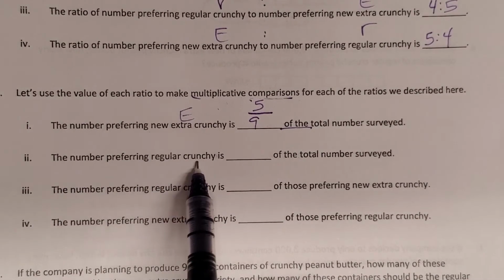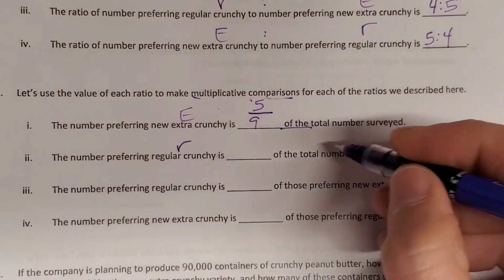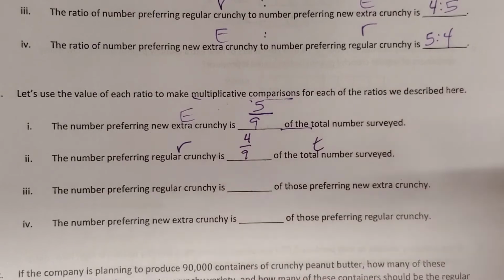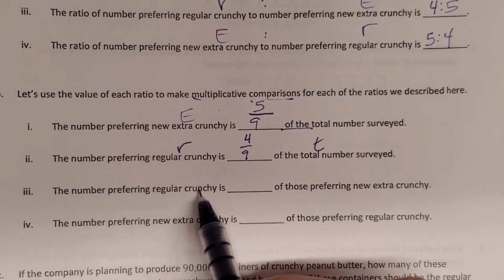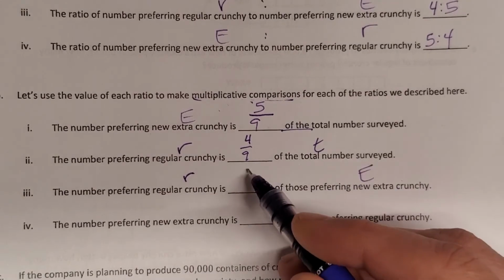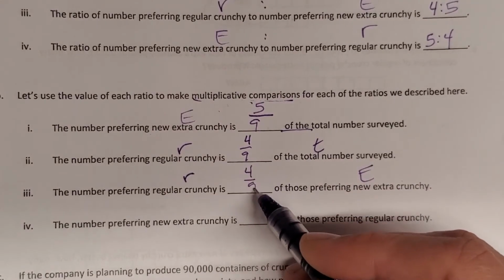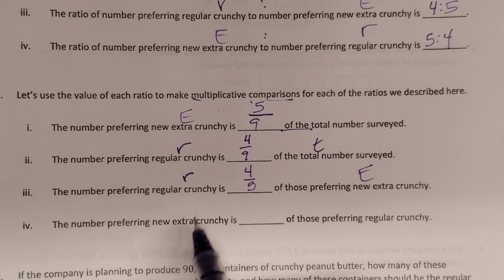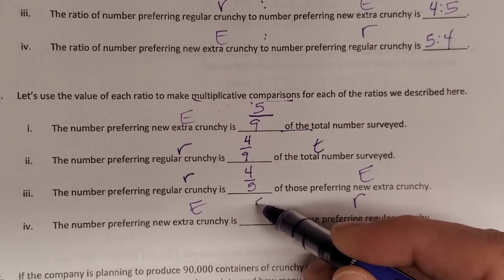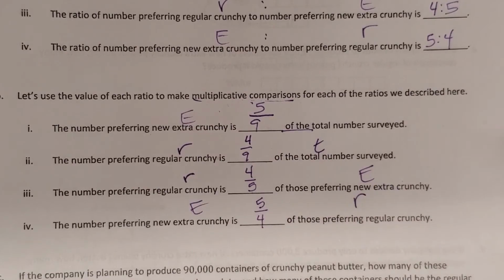The number preferring regular crunchy to total. Regular crunchy was 4, total was 9. The number preferring regular crunchy to those preferring the new extra crunchy. Okay, 4 on top, 5 on the bottom. The number preferring new extra crunchy, E, to those preferring regular crunchy, R, 5 to 4.